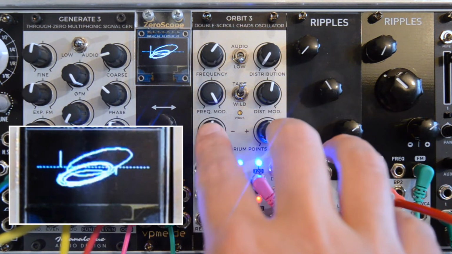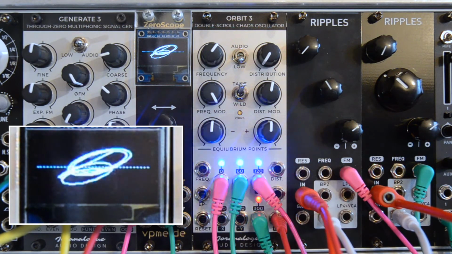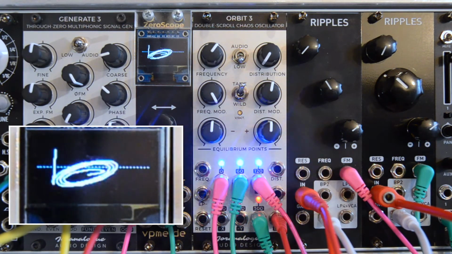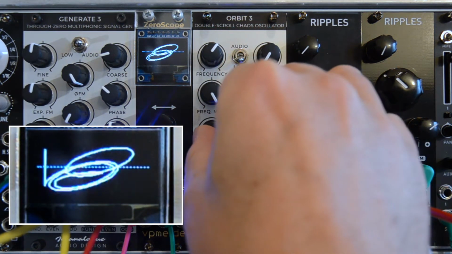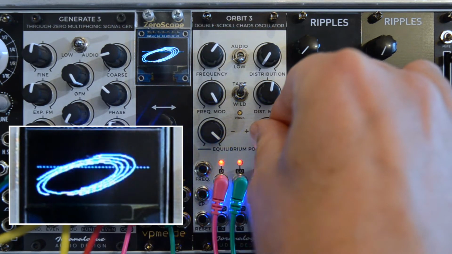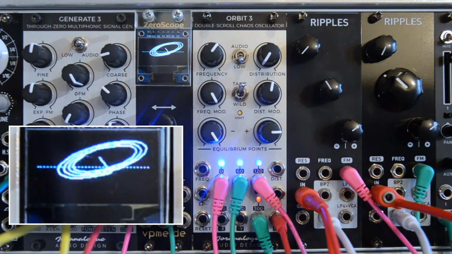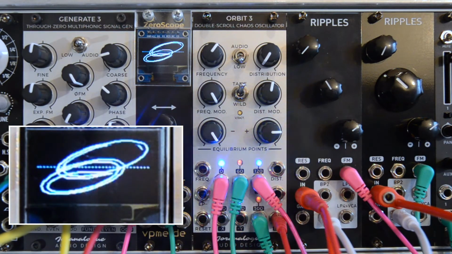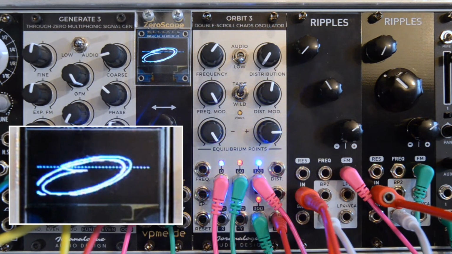The knobs for the negative and the positive equilibrium points change the distance of the center of the orbits from origin, or 0 volts. Turning them to the right increases the distance, so for the negative equilibrium point this makes it more negative, and turning the knob for the positive equilibrium point to the right makes it more positive.